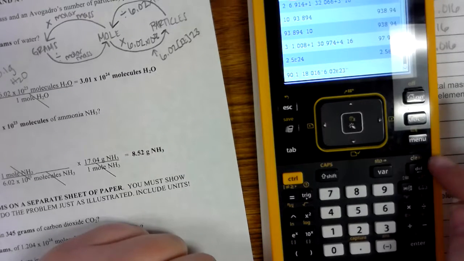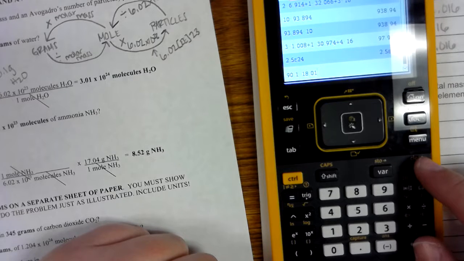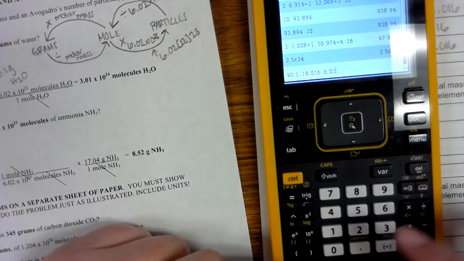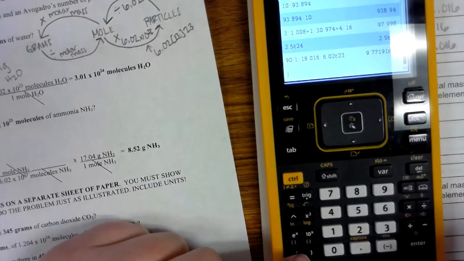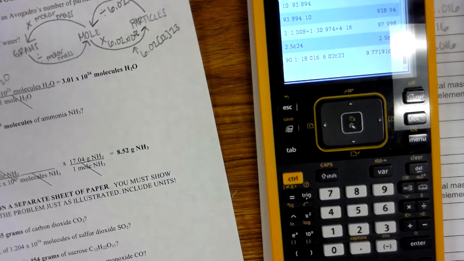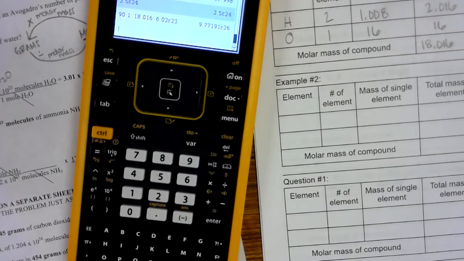Looks like there was something extra there, so let me get rid of that. Times 6.02 double E 23. There we go. And we're going to round this to 2 decimals, so it comes out to 9.77. There is a letter E, so that stands for times 10 to the 26, and that would be molecules, because it asked us for molecules, so we're going to label it molecules.